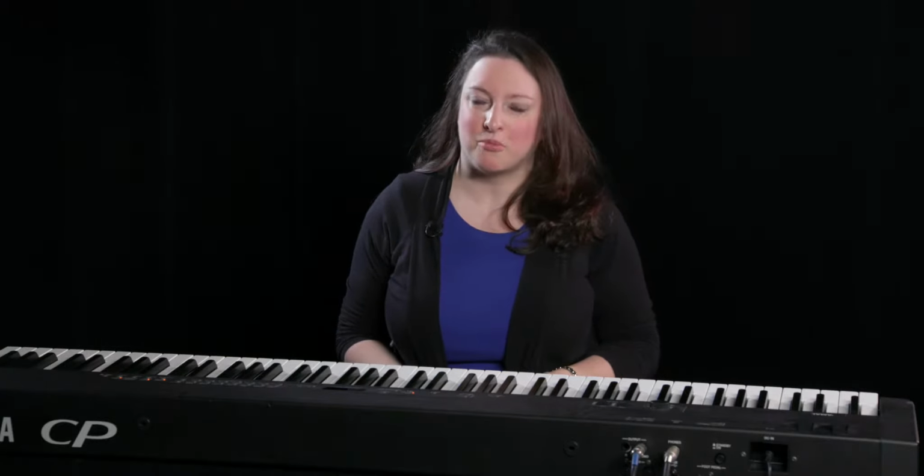Now that you've learned about how to find relative minor, let's go ahead and see how that applies to the keyboard. We've already found major scales on the keyboard by using our whole and half step pattern, and now we're going to translate those major scales into relative minor. Let's start with one of the easiest again, which is C major and has no sharps or flats.